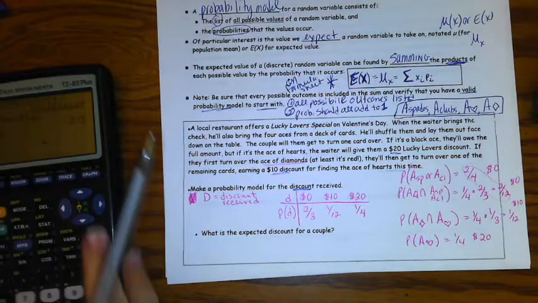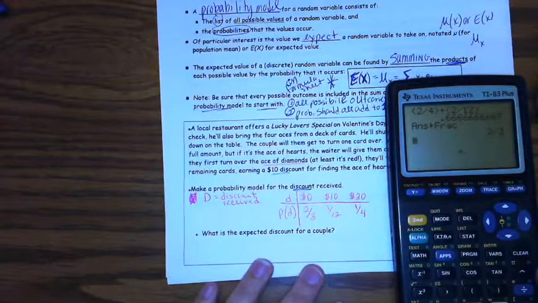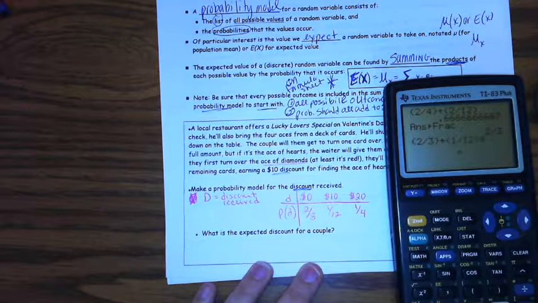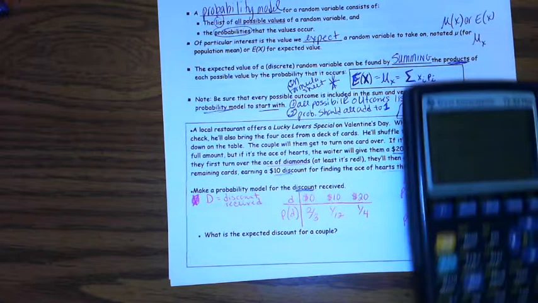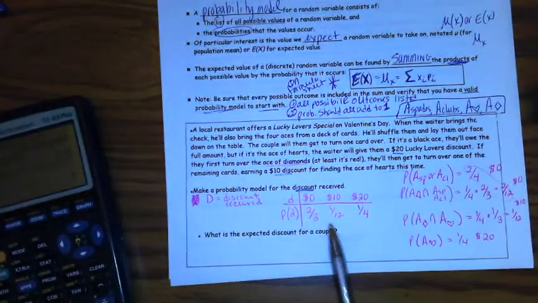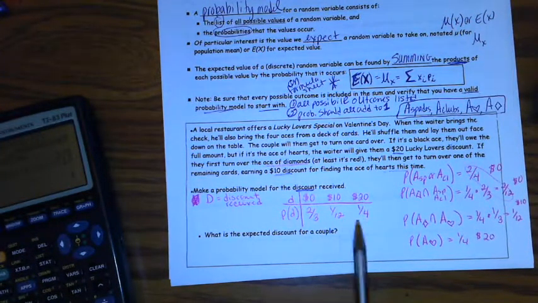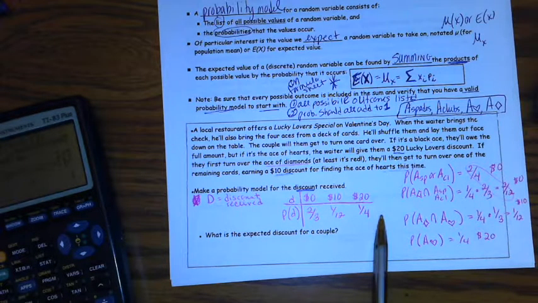Let's go ahead and confirm that these 3 probabilities do add to 1. So I have 2/3 plus 1/12 plus 1/4. You could do that in your head if you can do common denominators for all of those, and I get a probability of 1. So I have a valid probability model of all the outcomes, and the probabilities add to 1.